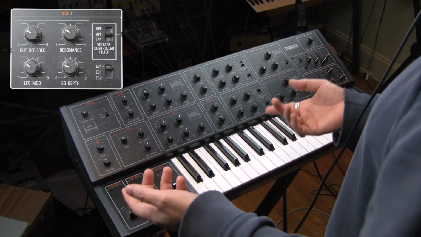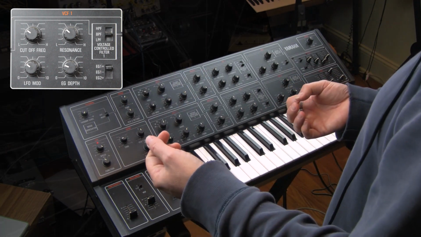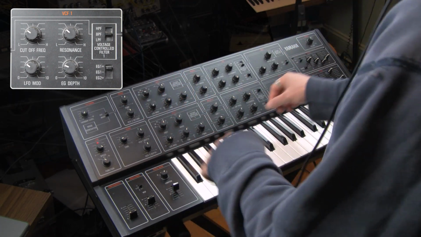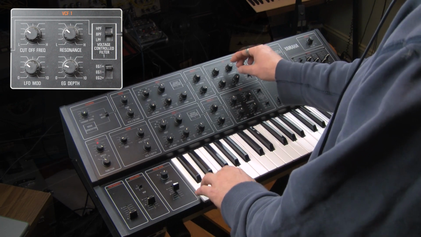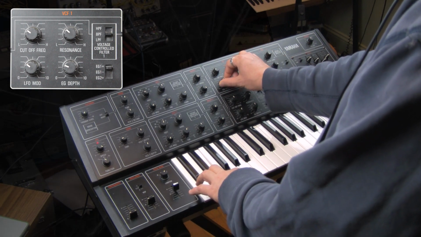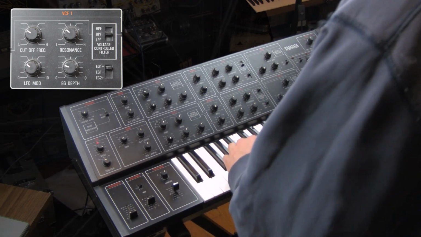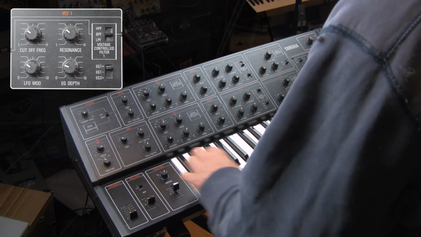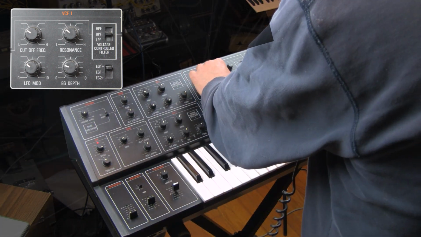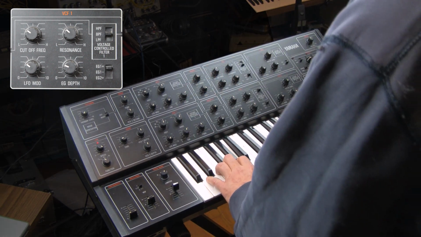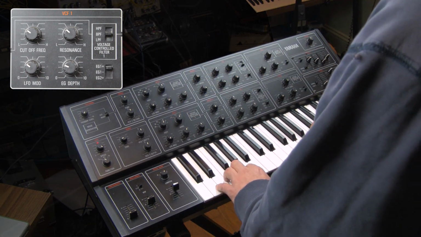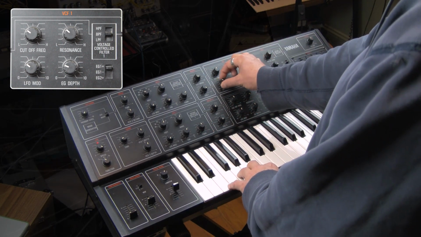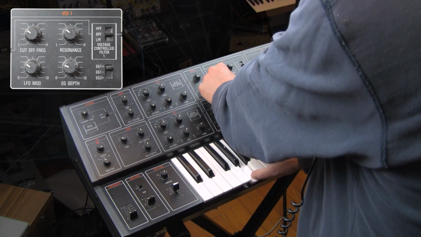And let's not forget that the LFO has the ability to be in the audio range, which you can also direct to your filter. Here, let's drop some of this stuff out. So you can get all kinds of crazy sounds like that. But if we back the mod off, we can just use it to grit up the filter.